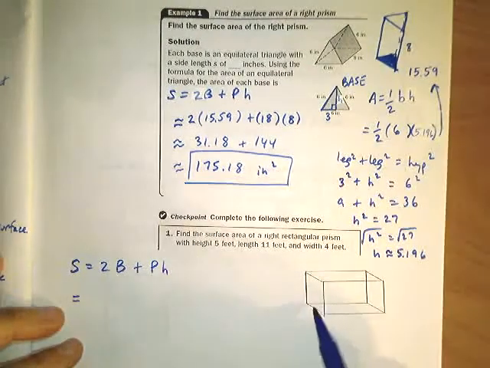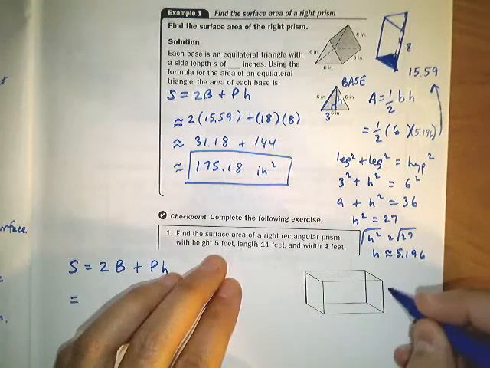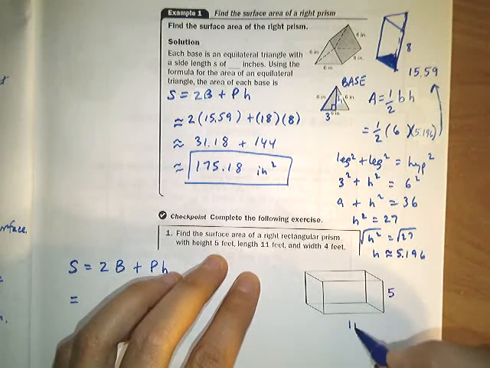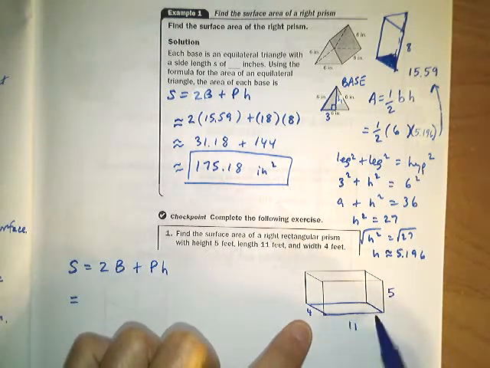The base, the thing that it's sitting on down here, is a rectangle, right? It says that the height of this object is 5, the length is 11, and the width is 4. So the base down here is a rectangle with a width of 4 and a length of 11.